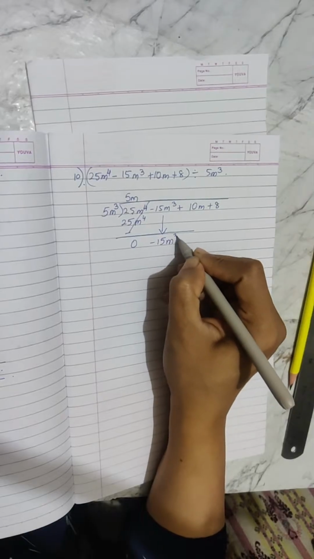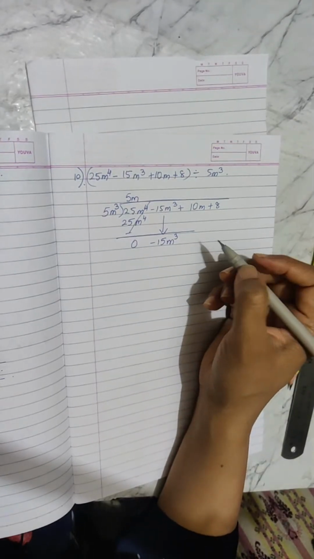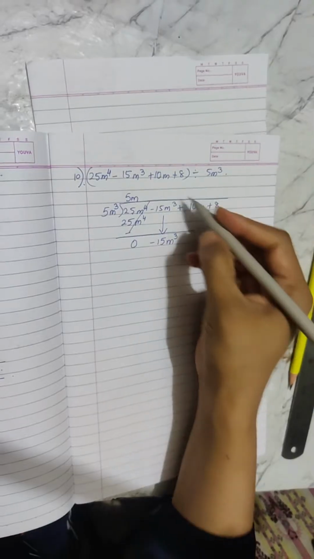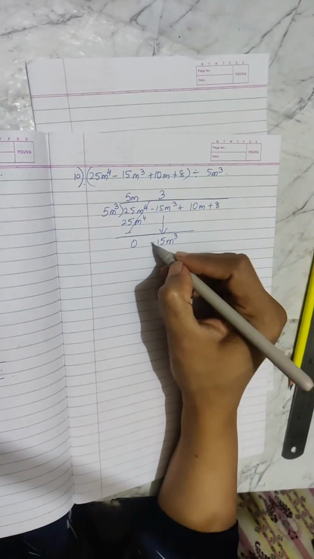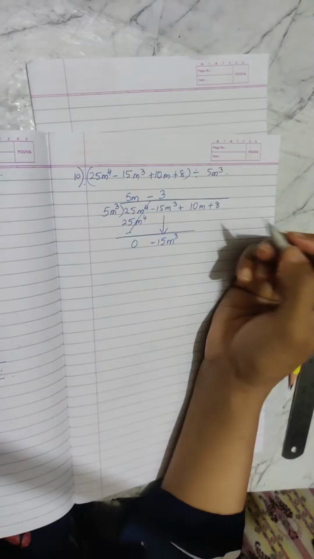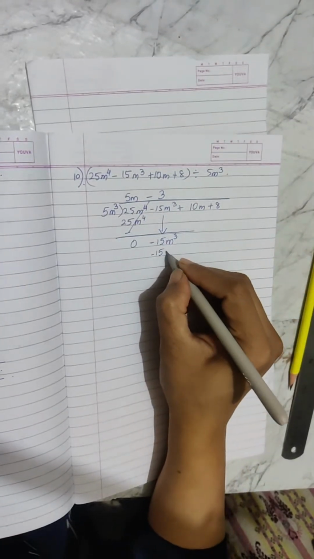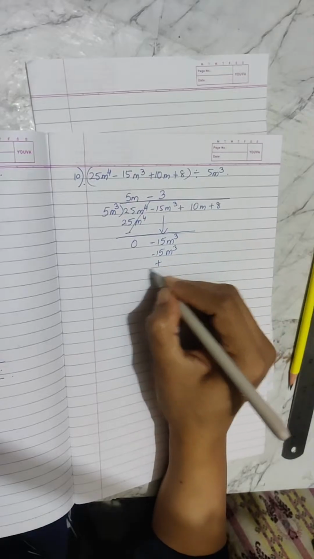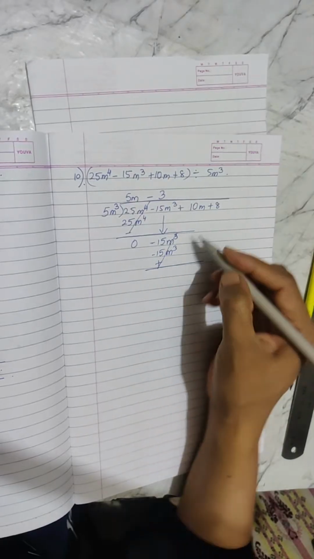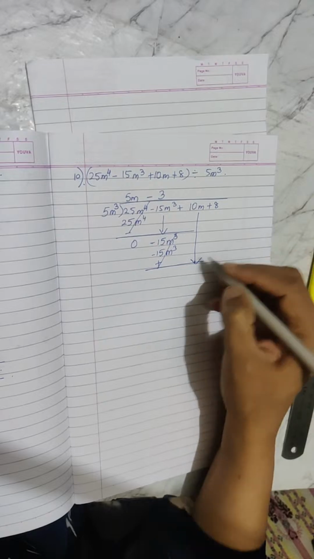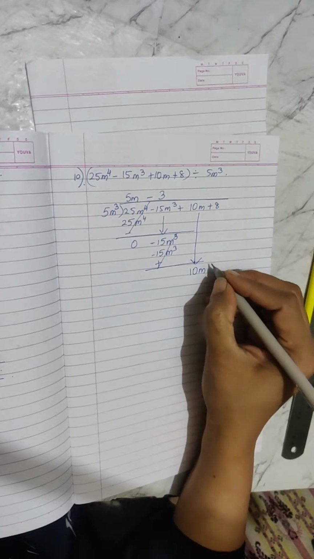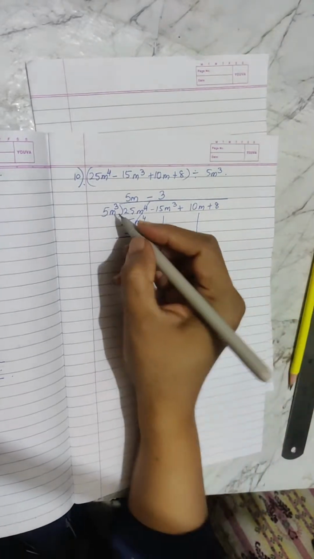That is minus 15m cube. In the table of 5, 15 goes 3 times. There is a minus sign here. So put a minus sign. 3 minus 3 is 0. So no need of the variable. Change the sign. It gets cancelled and get the next term down. Now this is m cube.